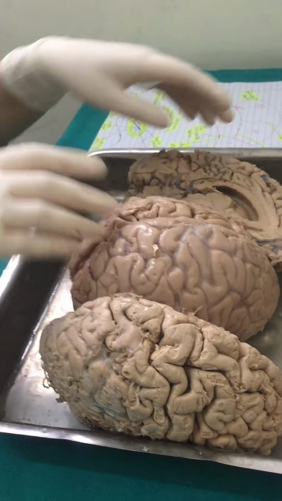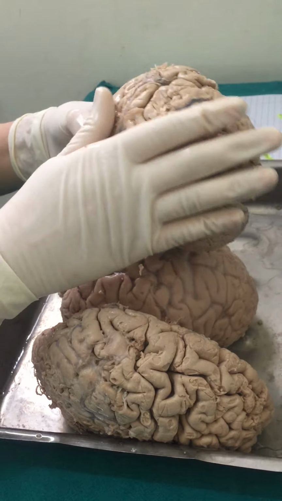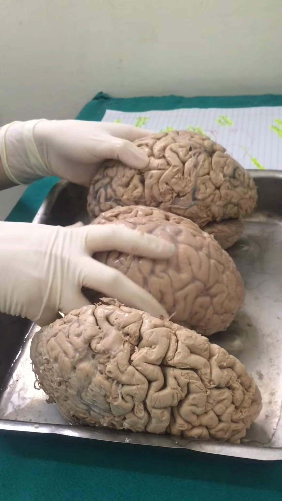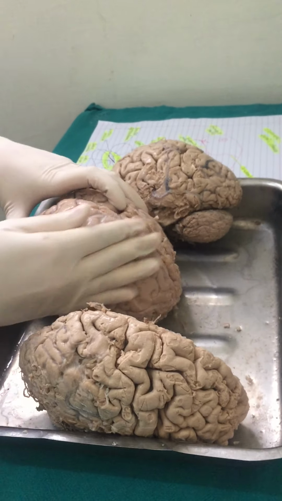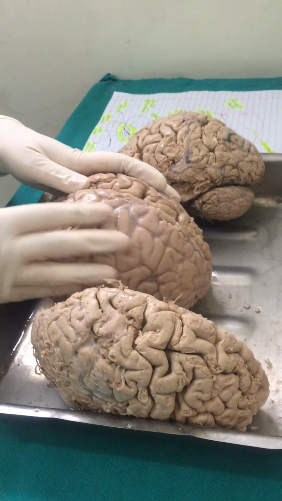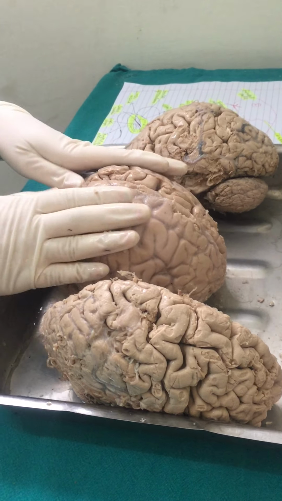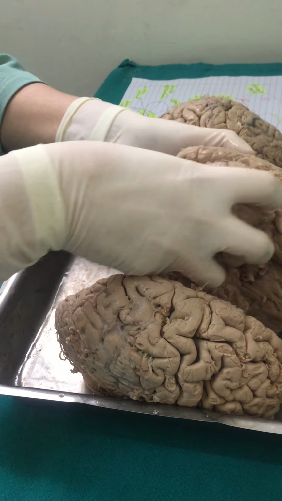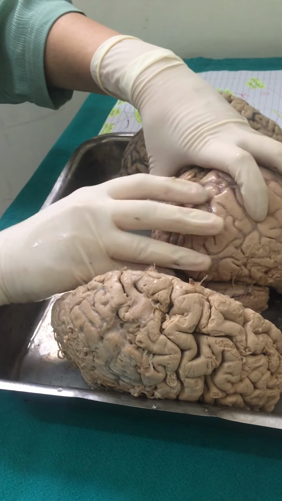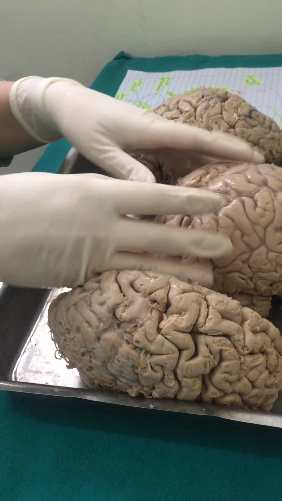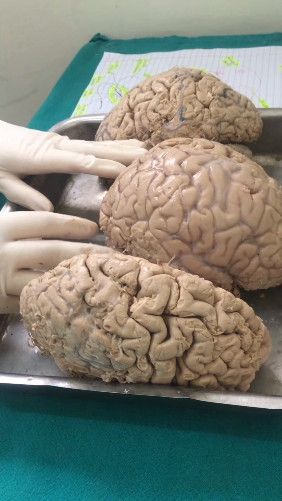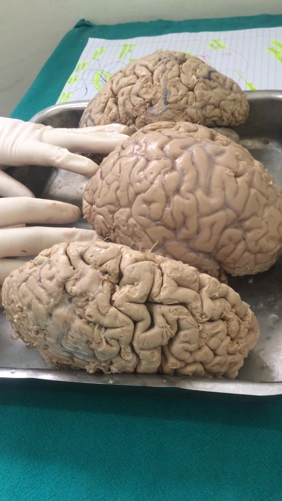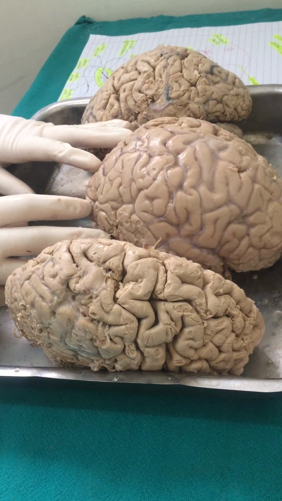Likewise, we have different surfaces. This one is the orbital surface, this one is the parietal, this is temporal, and the posterior-most one is the occipital, right? Now let's discuss the borders and surfaces. Let's start first with the poles. We have finished. We start with the surfaces.